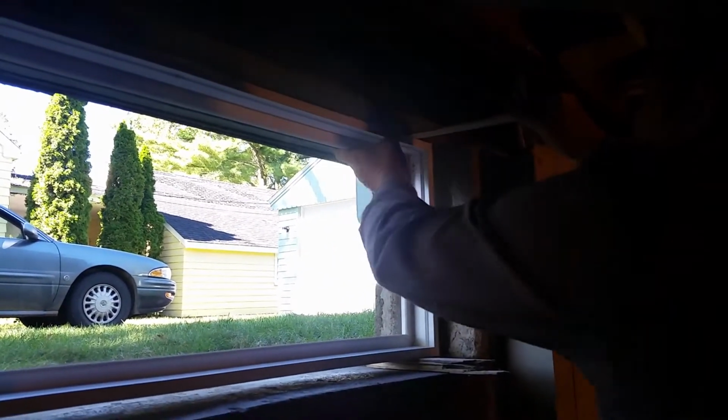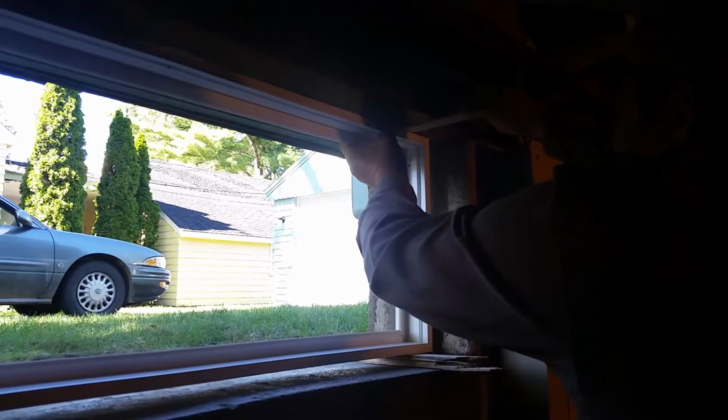So right now it's just being held in place by one screw right there while he's checking it for plumb and level. If you're not sure what that means, you can pick these up at any hardware store, probably even the dollar store. And that little bubble in the center, when it's between those lines, then you've got level right there.